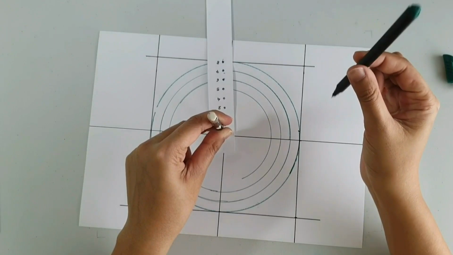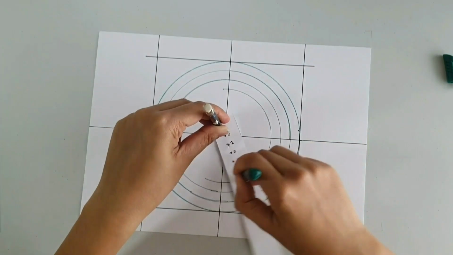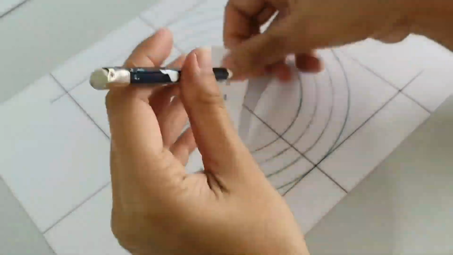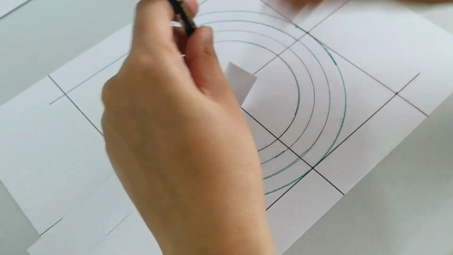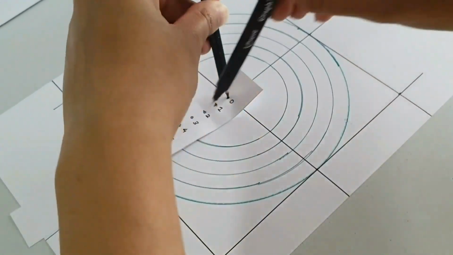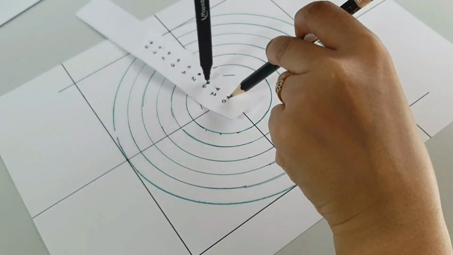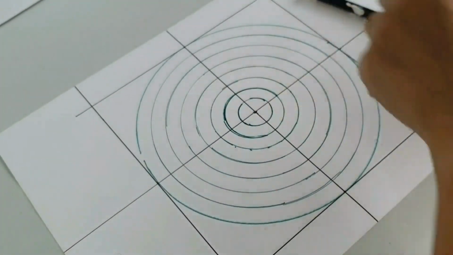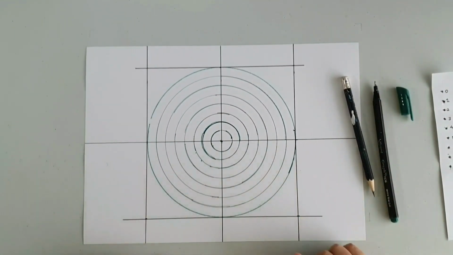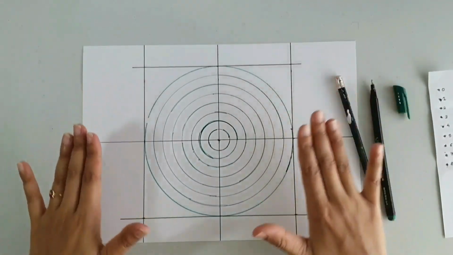Make sure the pencil in your right hand is straight. You're keeping it straight all around. Let's see the same process from another angle. I had to forward a little bit of this part because my hand was in front of the camera. So this is how you will have all of the 8 circles ready, and that too without using a compass.